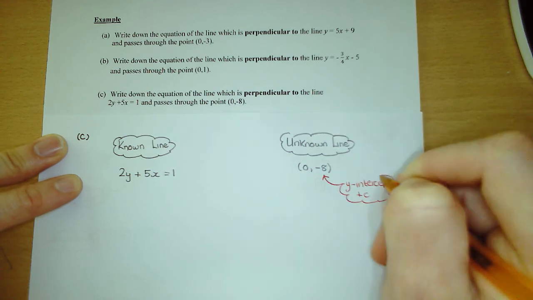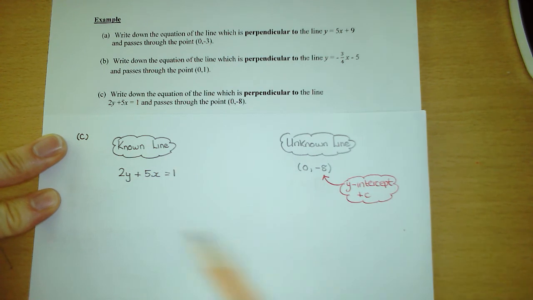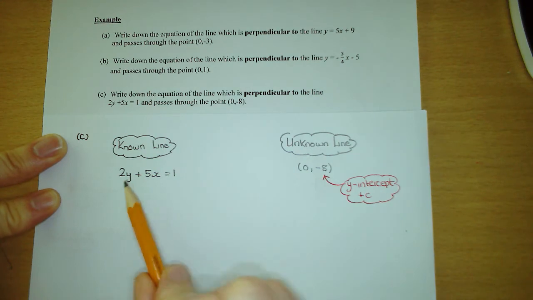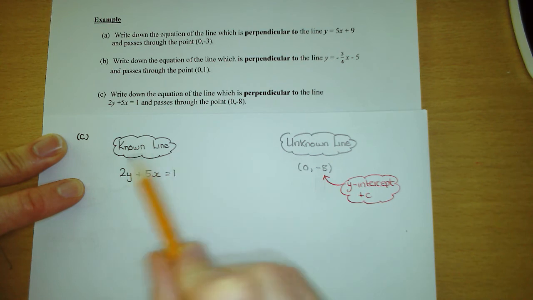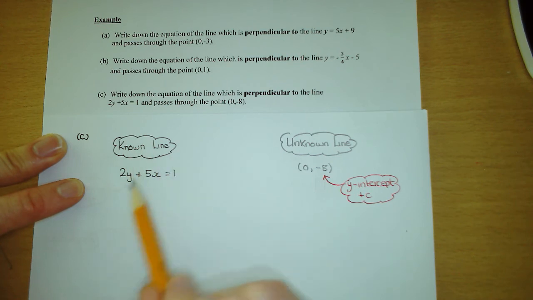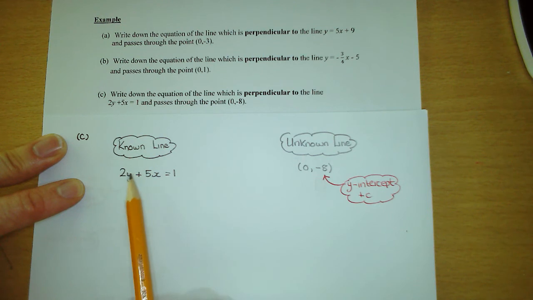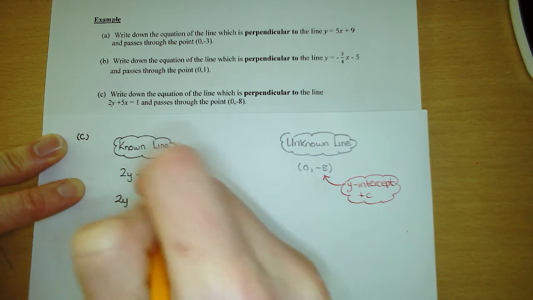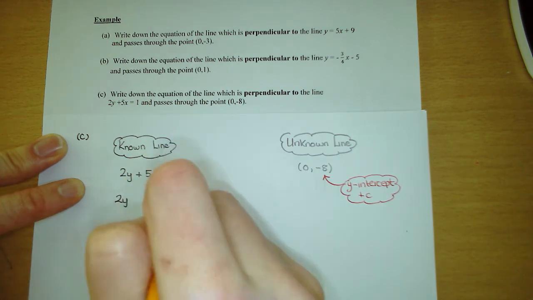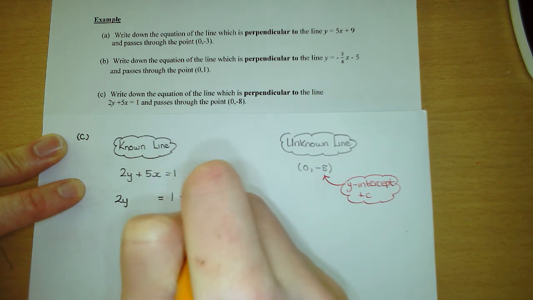So the next thing we have to do is get the gradient for the unknown line, and the only way we can do that is by first identifying what the gradient is on the known line. Now the problem is y is not by itself in the equation for the known line. So we have to rearrange the equation to get y by itself and make sure that y is positive. So first of all, 2y is already positive, so we're going to keep that term where it is. We're going to move the plus 5x to the other side, so we're going to get 1, and then change the sign of plus 5x, you get minus 5x.